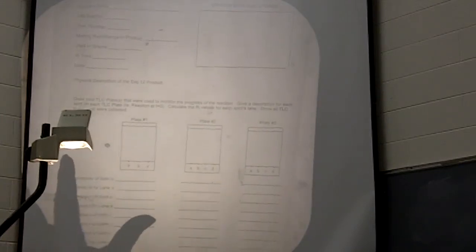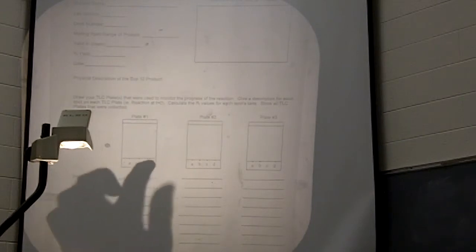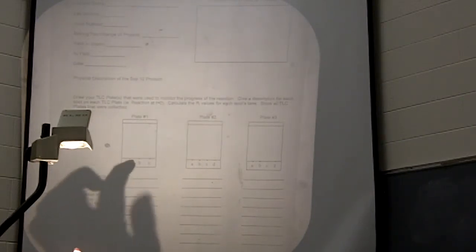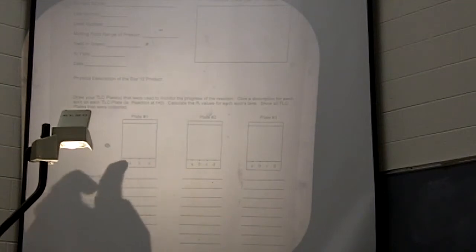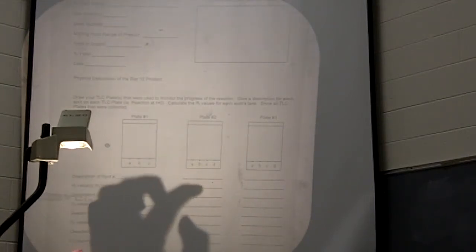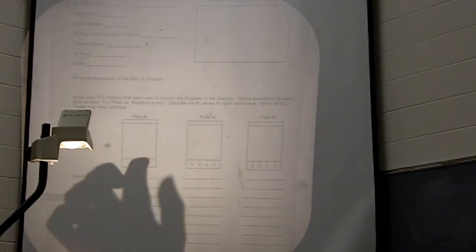For this report form, you're going to show each TLC plate that you created for this experiment, and give a description of each spot. So, description of spot A: tell me what that spot corresponds to. Is it the reactant standard, the N-phenylmaleimide standard? Is it the product standard? Is it the reaction mixture at time 0? Tell me what that spot is.